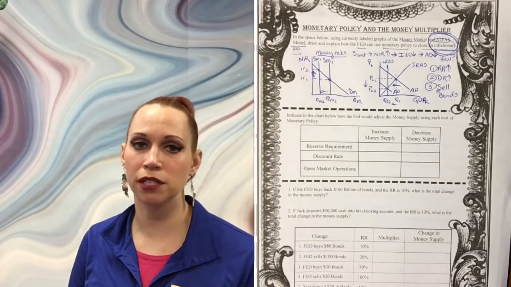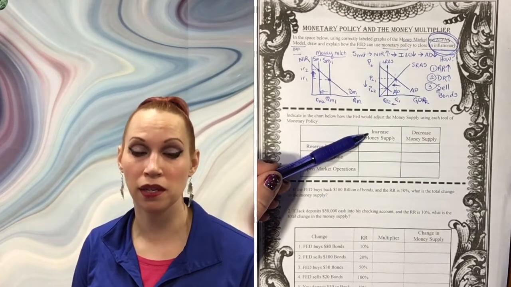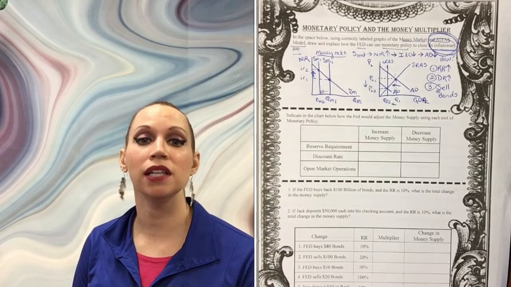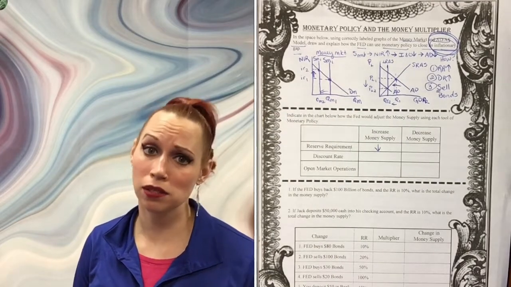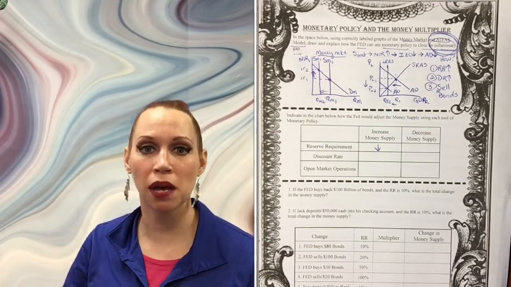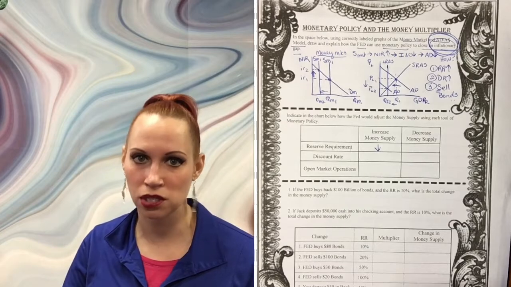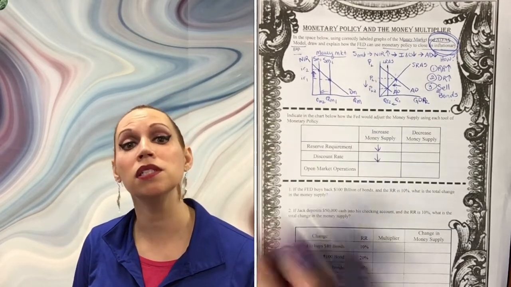So if you take a look at the middle part of this worksheet, this is just kind of a recap for you to get your bearings on these tools. Notice that I ask you, what are the ways it can use its 3 tools to increase and decrease the money supply? Well, if the Federal Reserve was trying to increase the M1 money supply, then for the reserve requirement, they would lower that. By banks not hanging on to as much money, more money can be loaned out and put in circulation. They would also lower the discount rate.